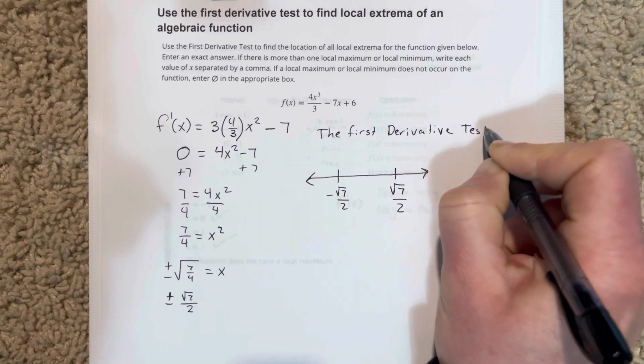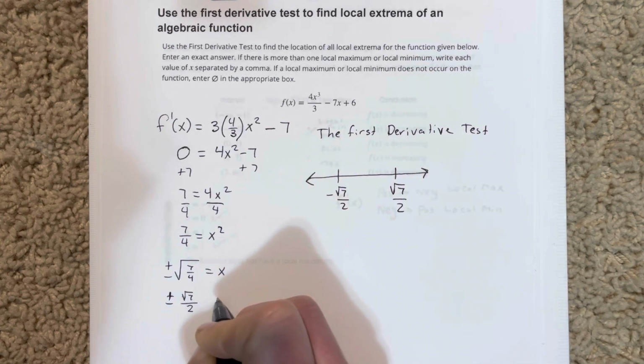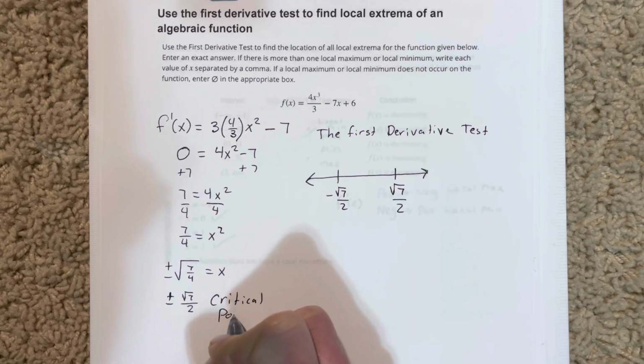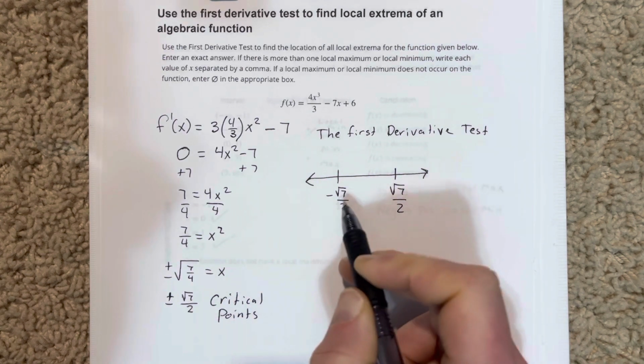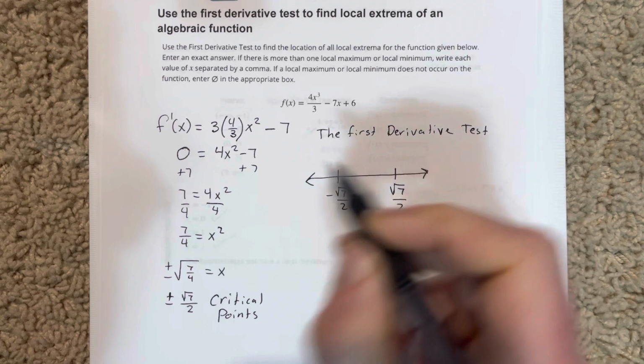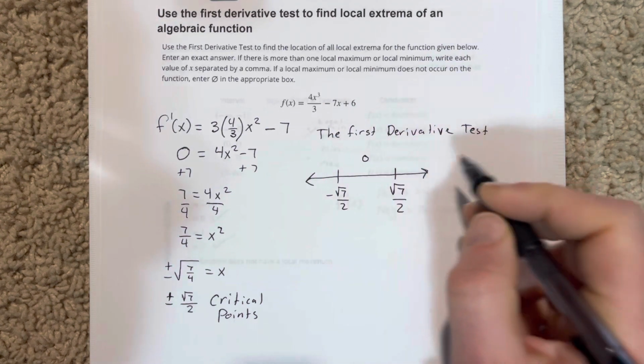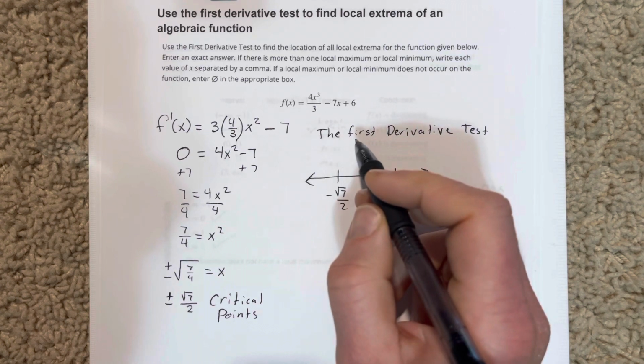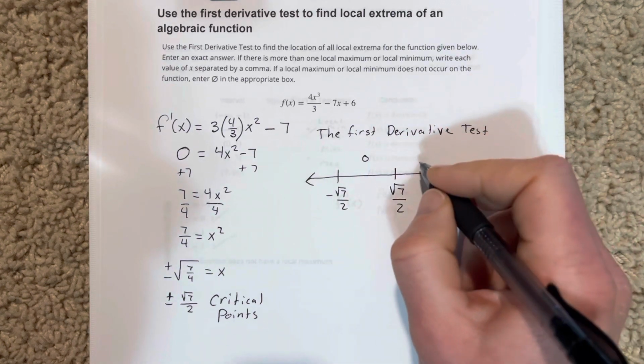So I find the first derivative. I've set it equal to 0. These are the critical points. And then I graph the critical points on a number line, and I do the first derivative test where I test different intervals and see what the signs are for the first derivative in those intervals.